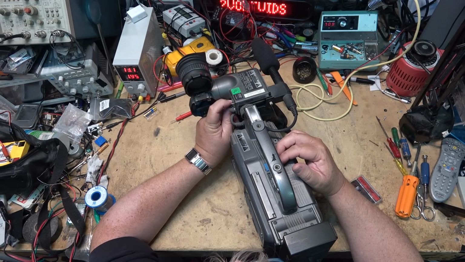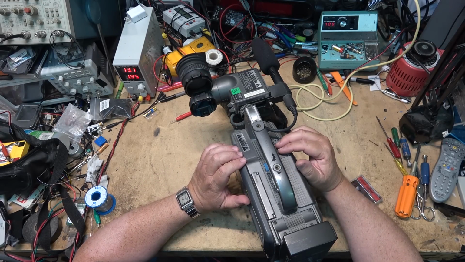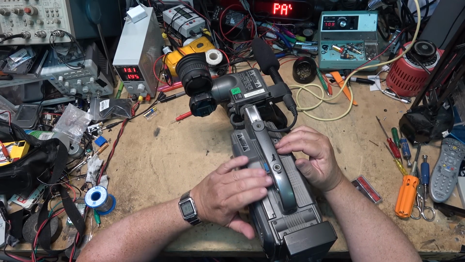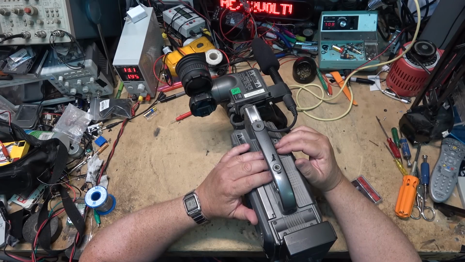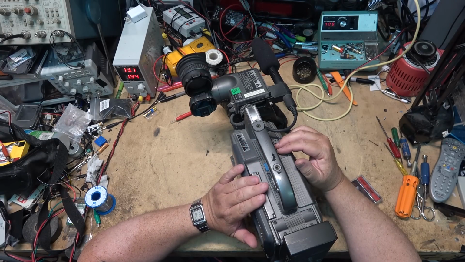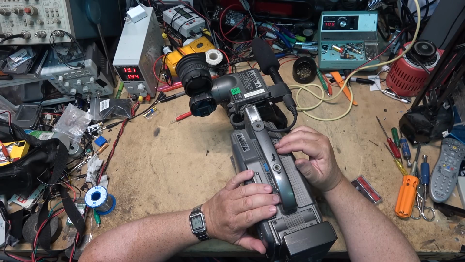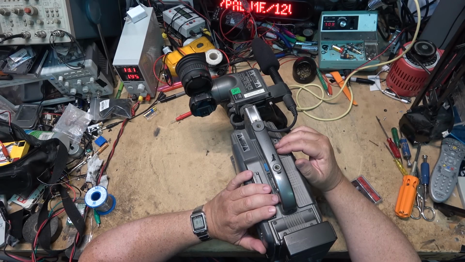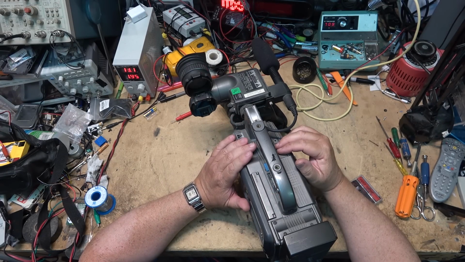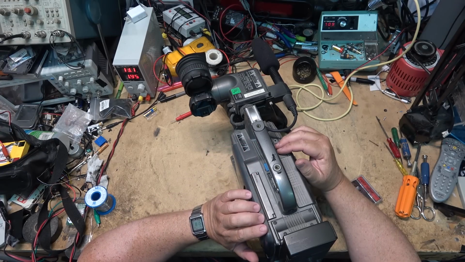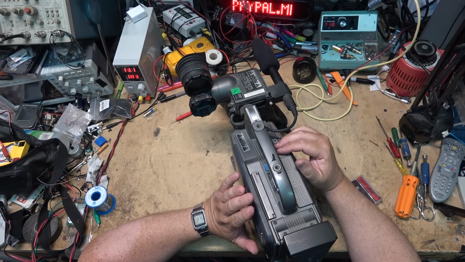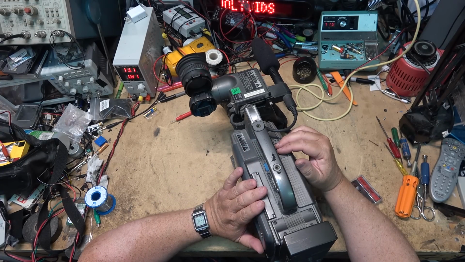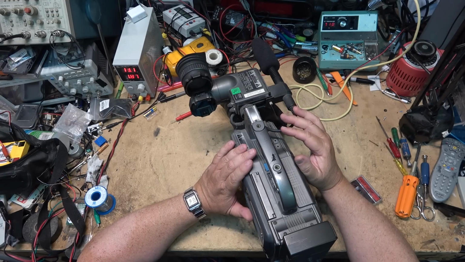This camera does actually produce a very good picture. I mean, you will be impressed. If I can get this thing to record anything, you will be impressed with the quality that this camera produces, because it does produce a broadcastable picture. It is very good. It was expensive. This was about 7,500 bucks, I think, when I bought it in 2000. So I've had it for 22 years.